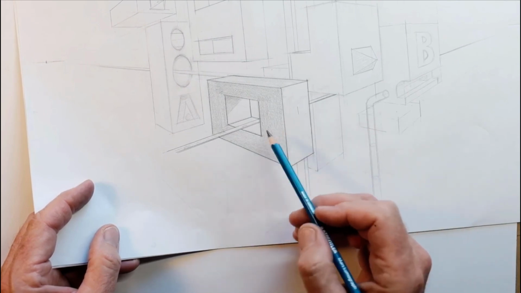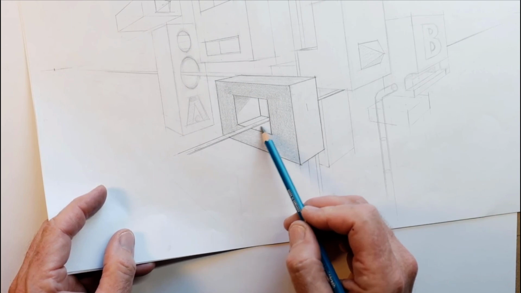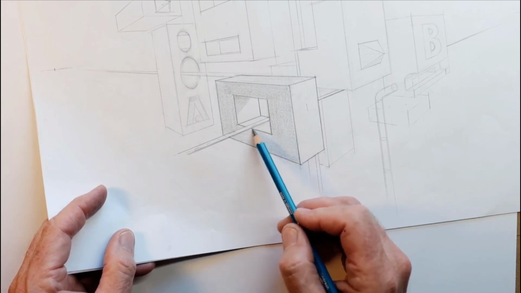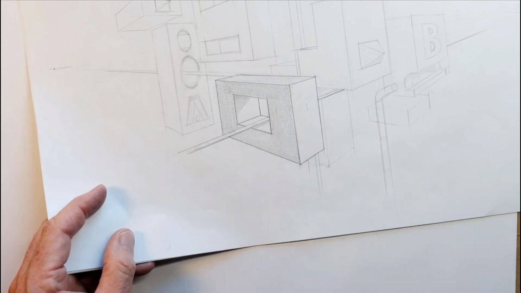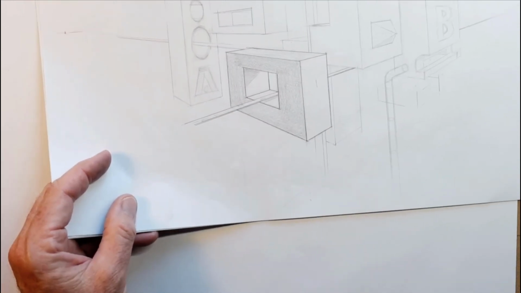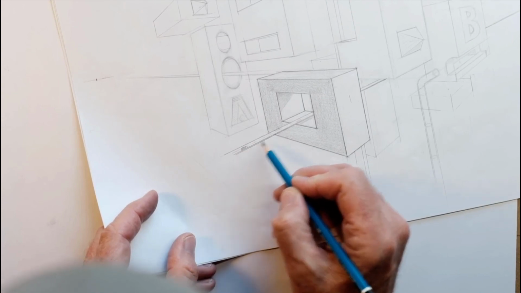We could also put a little cast shadow under the highway. We could imagine the highway is a little bit up off the ground. Add a little cast shadow like that. And you could add a little bit more detail to your little cars.